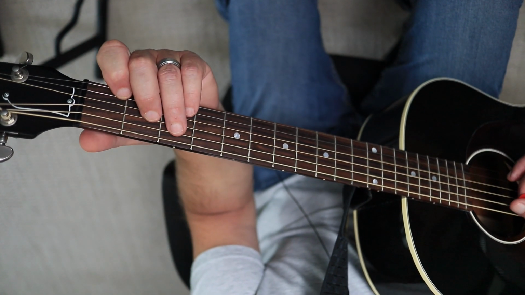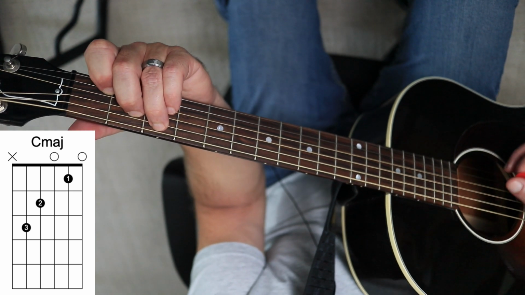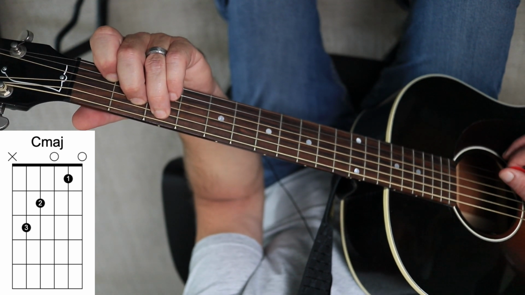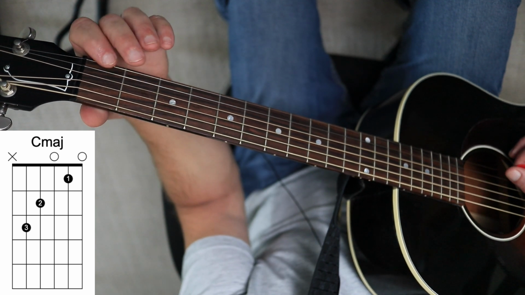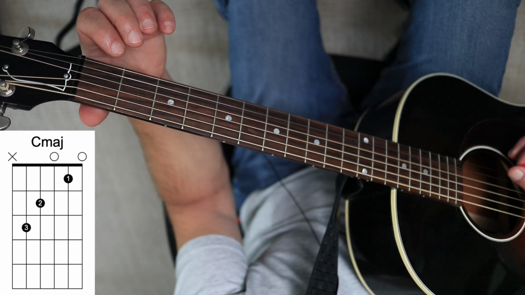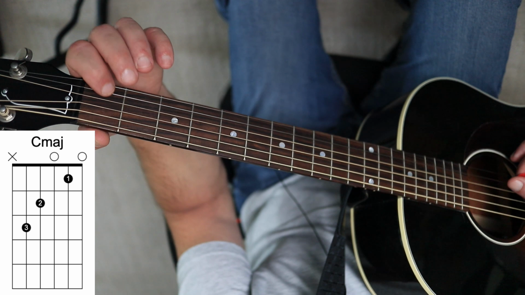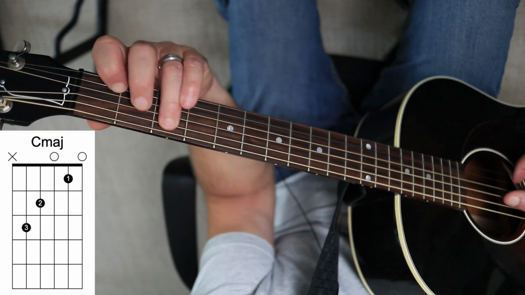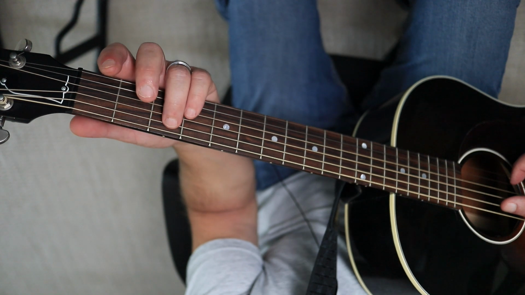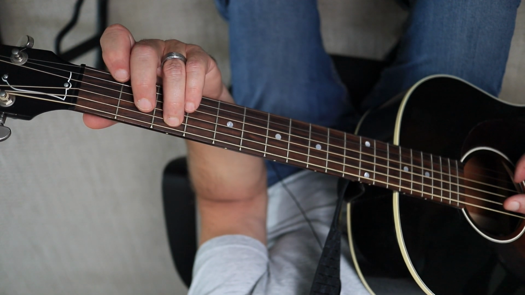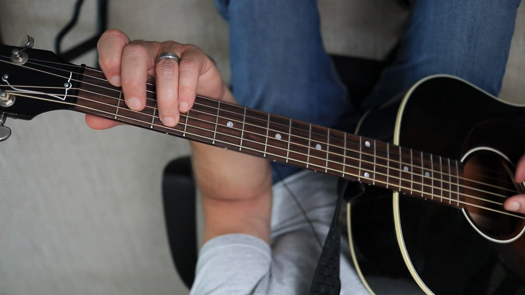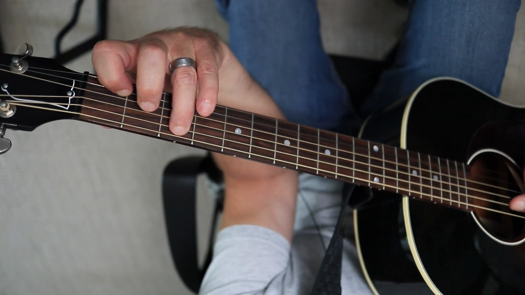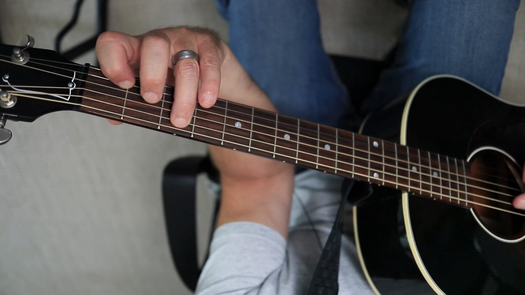Let's take a C major. Your 5th string, there's your C. That's a C because that's a 2nd string, that's a B. The next note would be a C. So on your 5th string and your 2nd string, with a fret in between, that shape right there, that's an octave no matter where it's done.